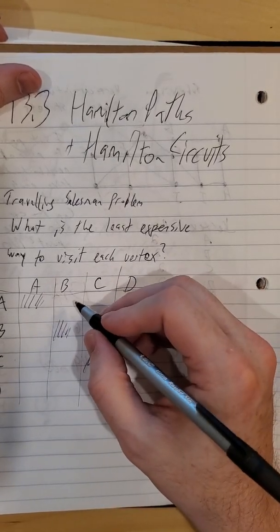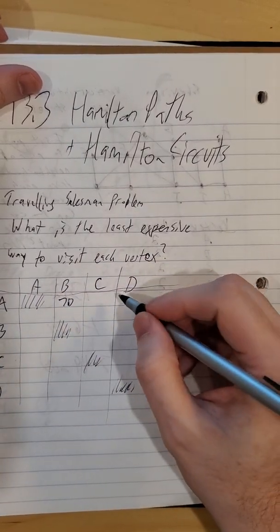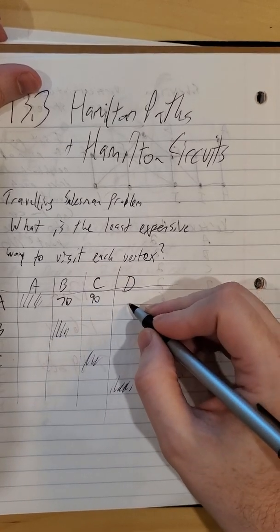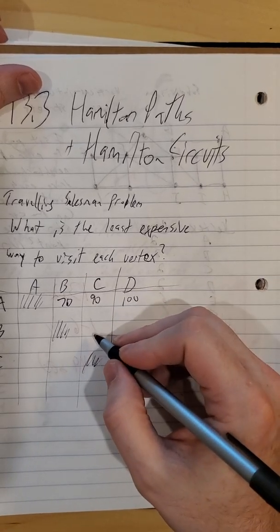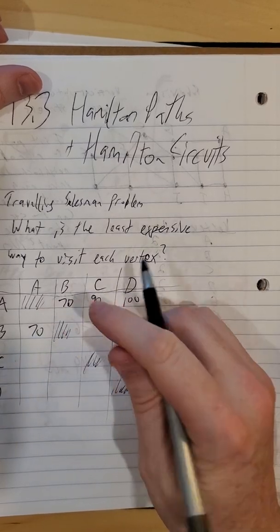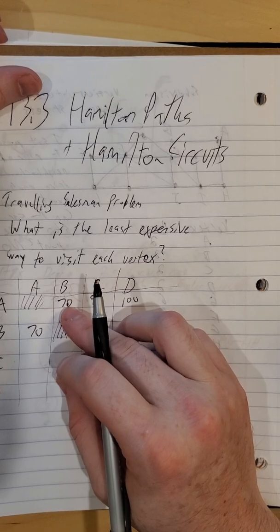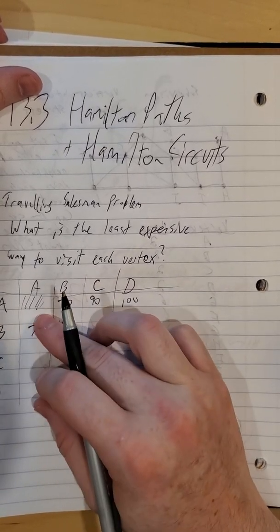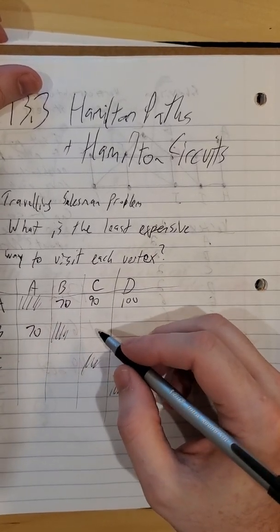Going from A to B costs 70. A to C will cost 90. A to D will cost 100. And that makes this one 70 as well. So some graphs will have different costs based on the direction. So from A to B might be one cost, and from B to A might be a different cost. On this one, we're going to keep it a mirror image. We'll keep it the same.